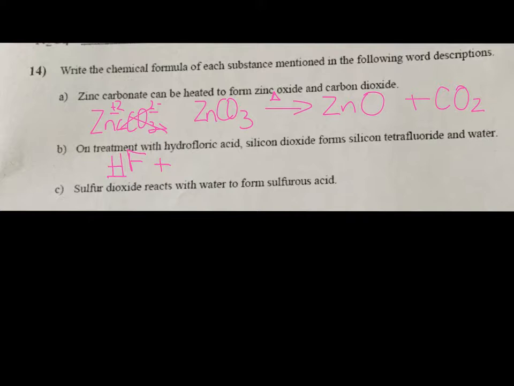Silicon is Si, and silicon is in the little carbon family. We don't have to worry about charges for this one because they are both nonmetals. So silicon dioxide is going to form silicon tetrafluoride plus water. If you want to take it a step further, go ahead and balance this out so you get some practice doing that. If you want to verify your answers, you can message me.